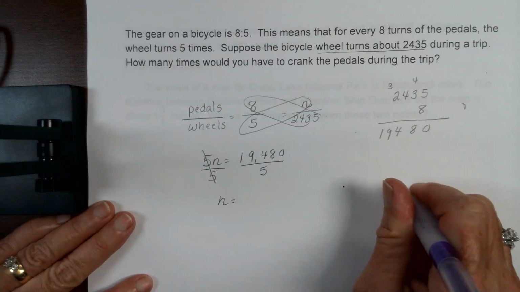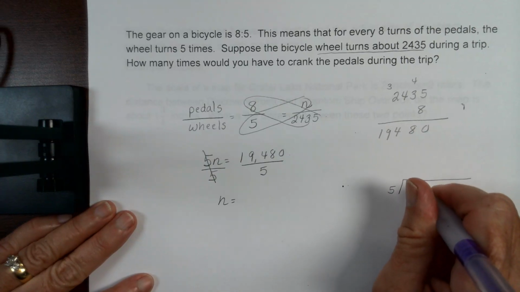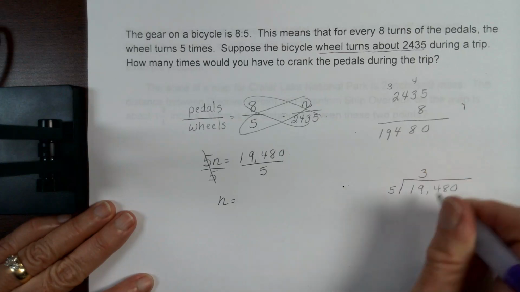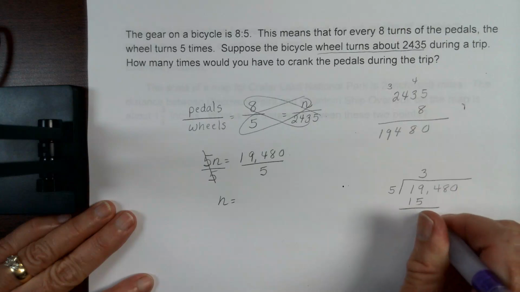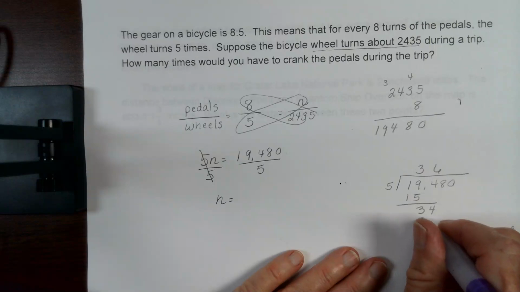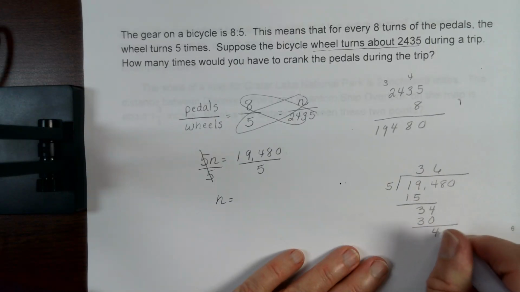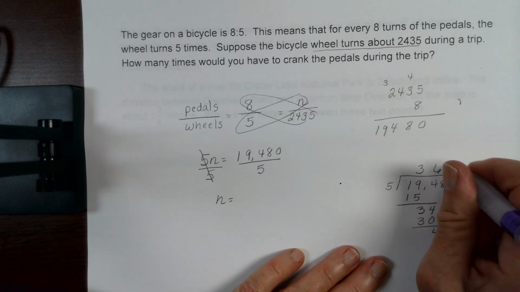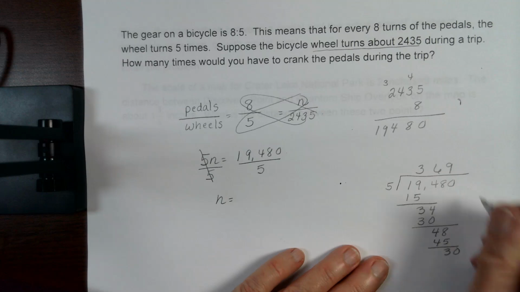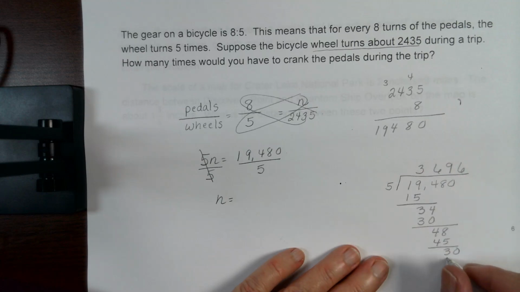So 5 into 19,480. That would be 3, which would give me a 15. Subtract. And I'm going to do 6. And then I'll do 9. And then I'll do 6 again.